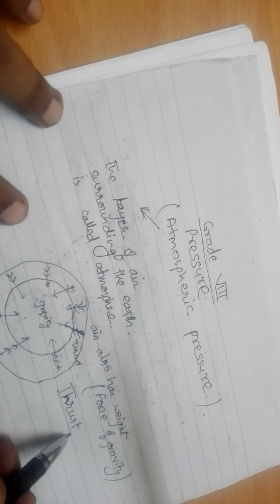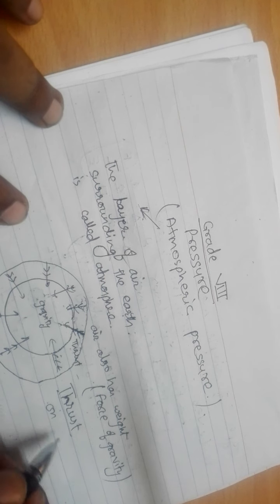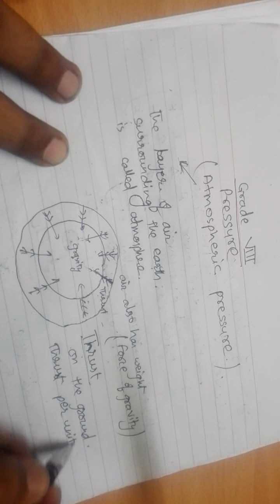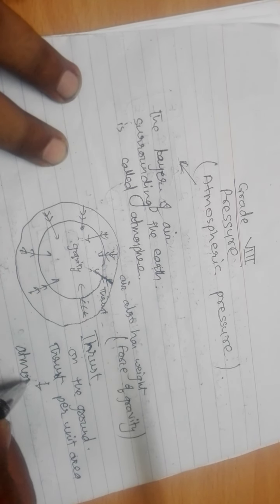That is because of gravity. So it is also referred to as thrust. Air applies thrust on the ground, and if you take thrust per unit area, then that is called atmospheric pressure.